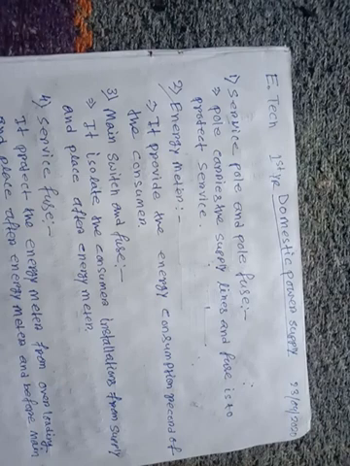Third point is the main switch and fuse. It isolates the consumer installation from supply and is placed after the energy meter.